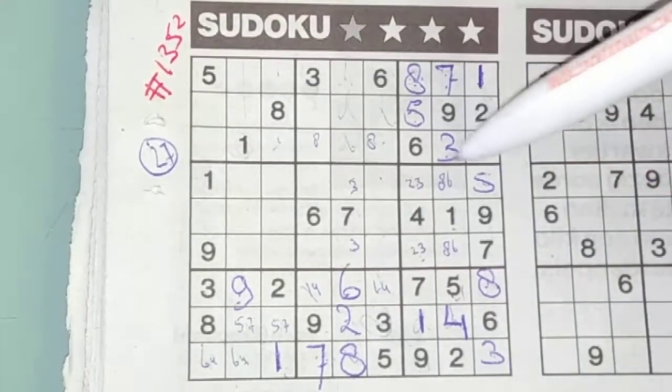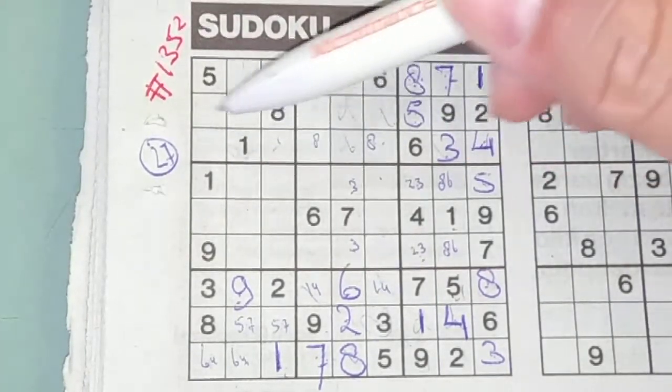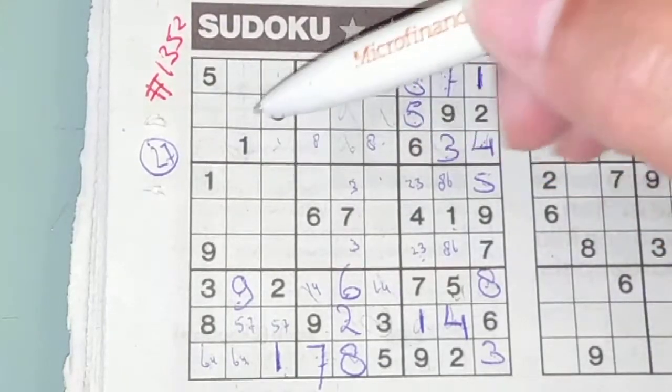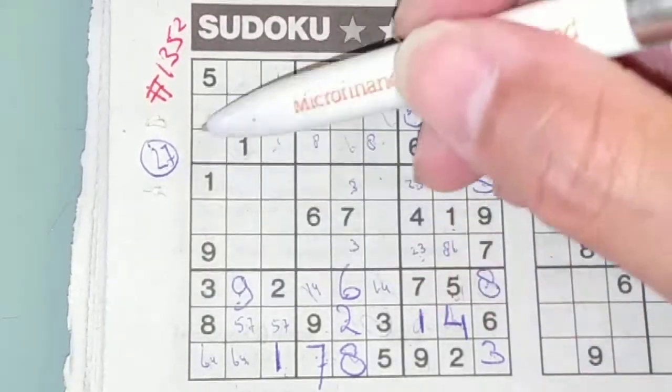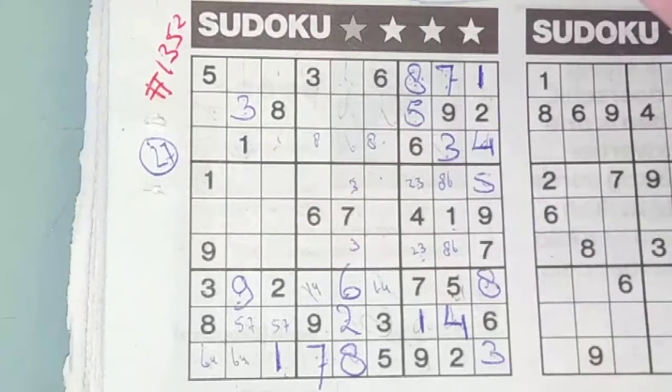3 in this row, 3 in the third row. So in the second row, the row between, the only 2 places for the 3 should be here or there. We see here 3, no 3 there, 3 should be there.